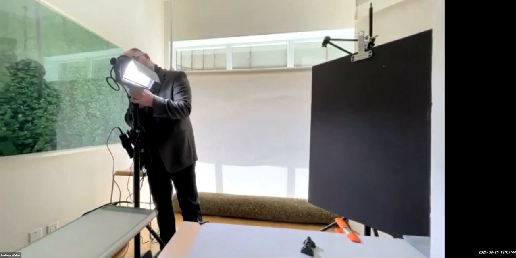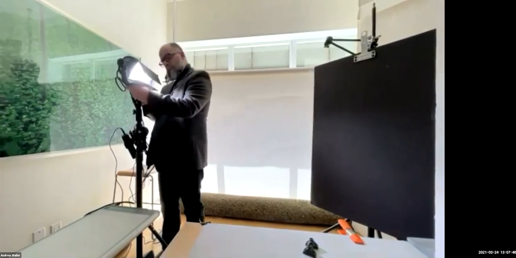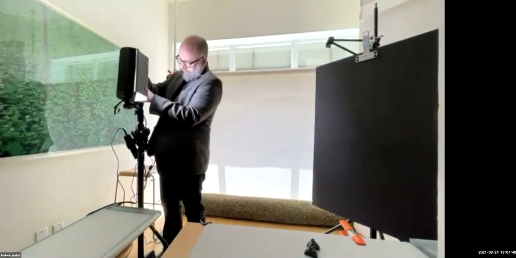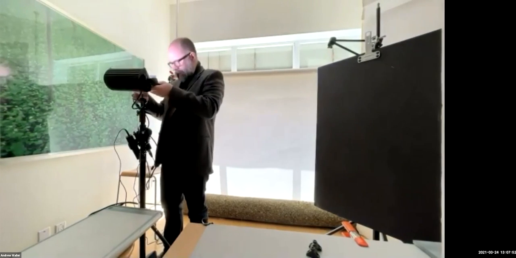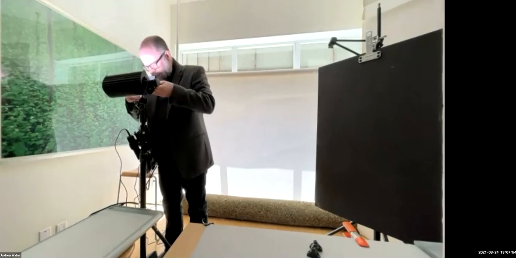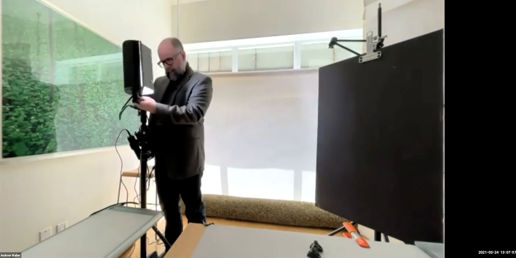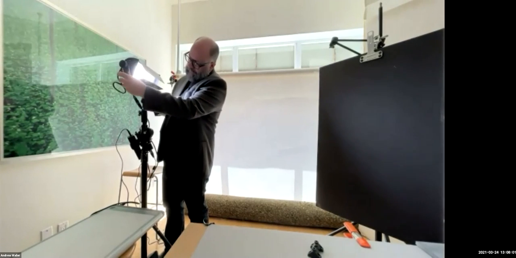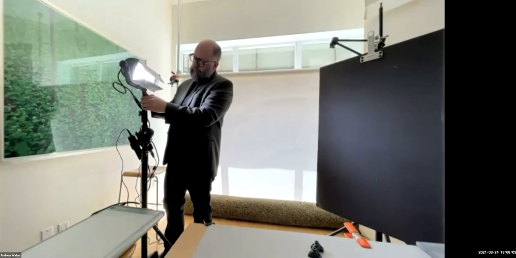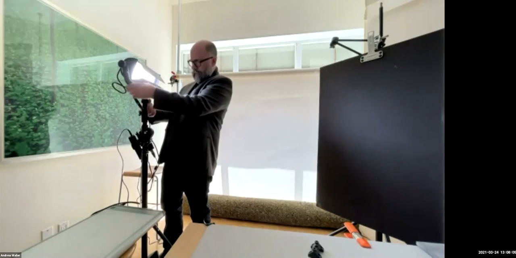Okay, so if I want to change this light into a vertical, can I do that? No, yes I can. Oh no, that doesn't rotate. I want to get this light into a vertical light and just make it into a strip light.